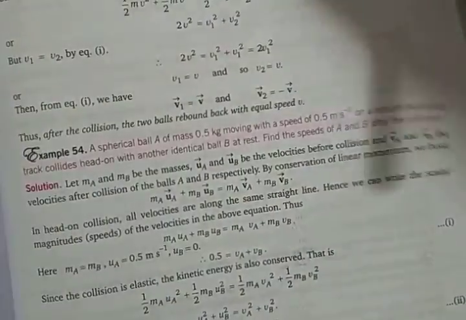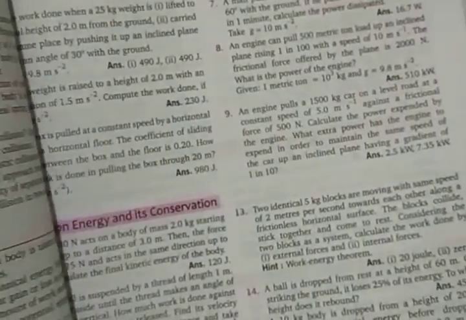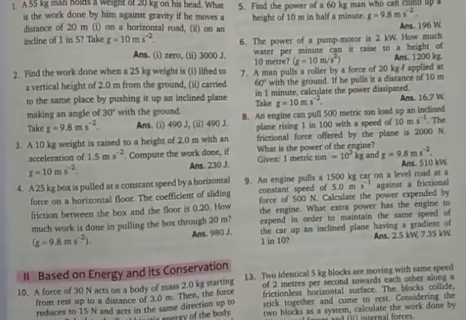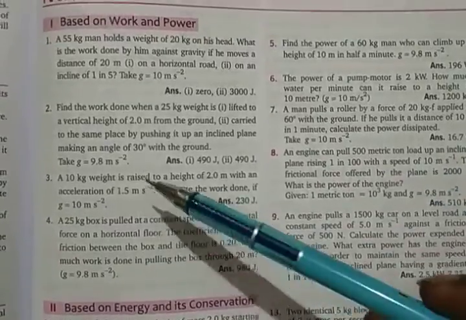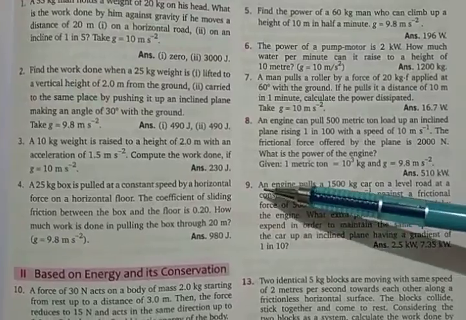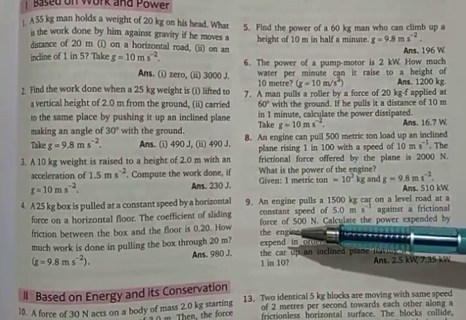Alright children, with this I close. What you will do is, you will be doing some numericals as homework, which are given in the exercise questions. So turn to page number 383, and from the first question till the 9th question, you will try the first 9 questions. Let's see how it works. Okay, thank you.